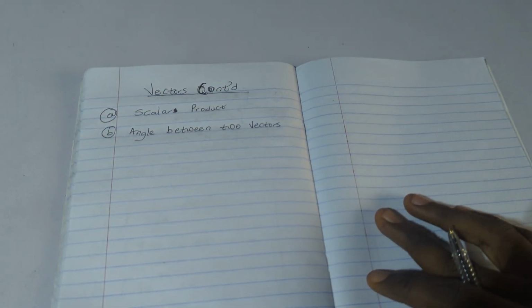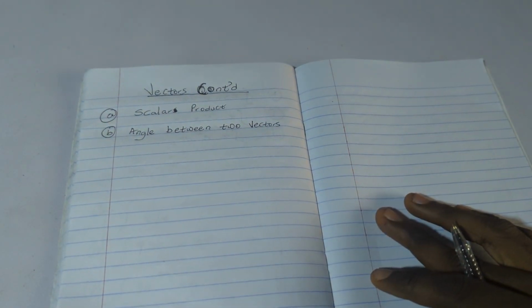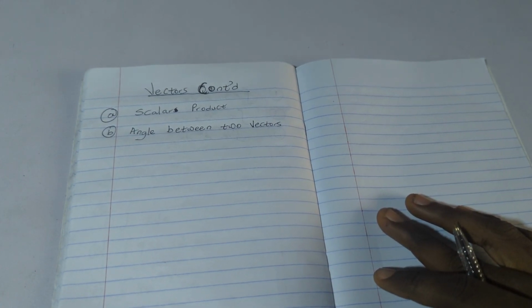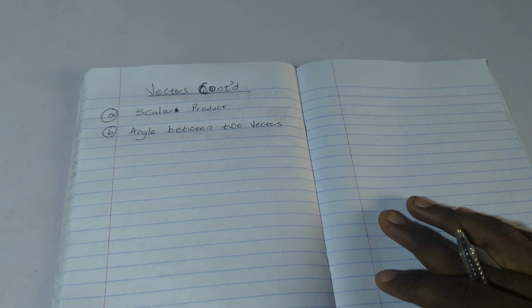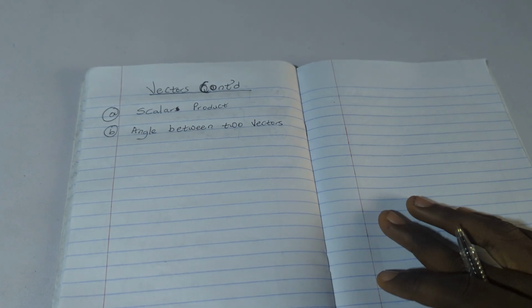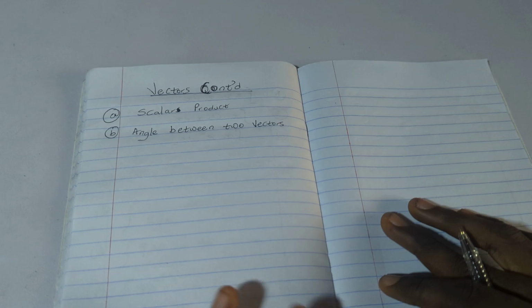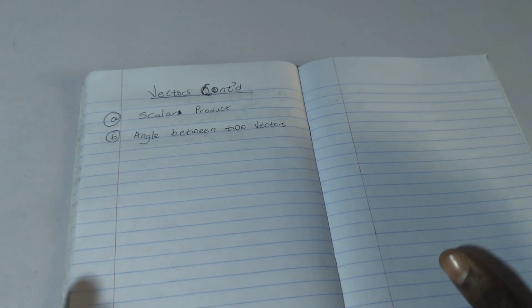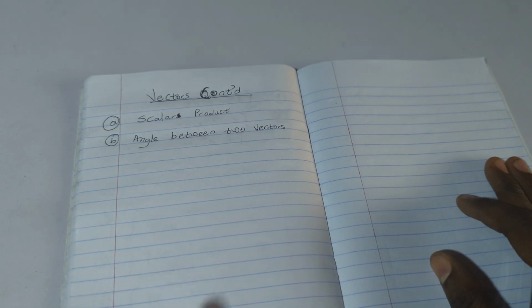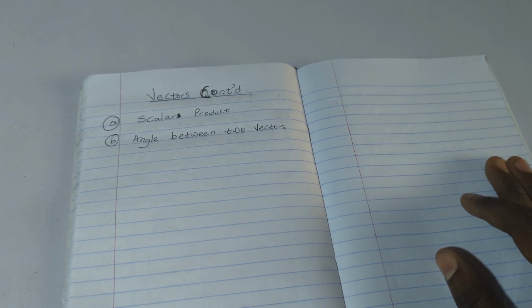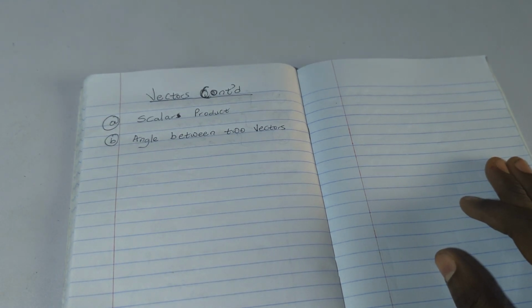Alright, so this is a continuation on vectors. So far, we've talked about what a vector is, the difference between vectors and scalars, the modulus of a vector, the direction cosines, and so on, and how to add two vectors and a component of a vector as well. So in this part of the topic, we are interested in talking about the scalar product of vectors and the angle between two vectors.